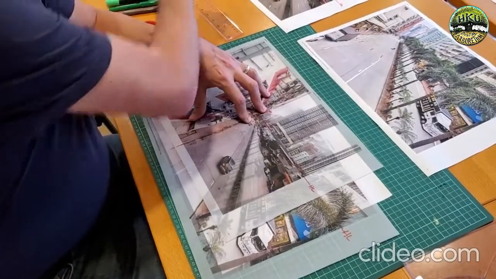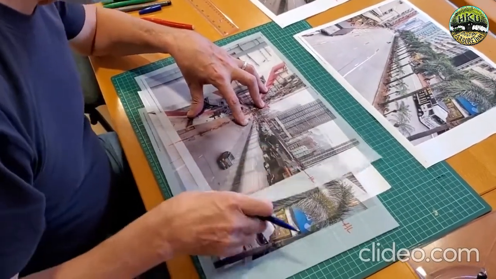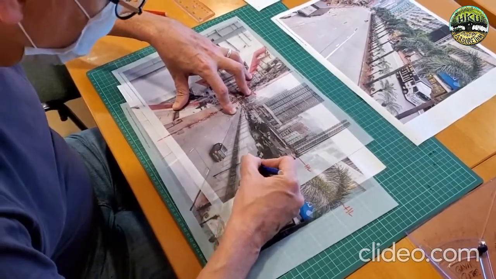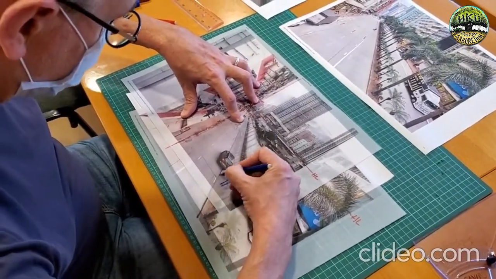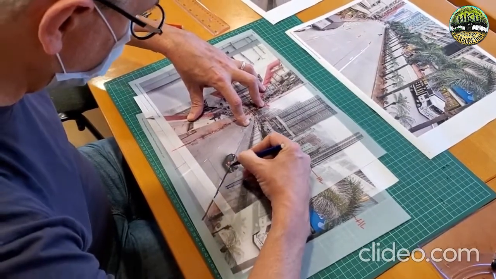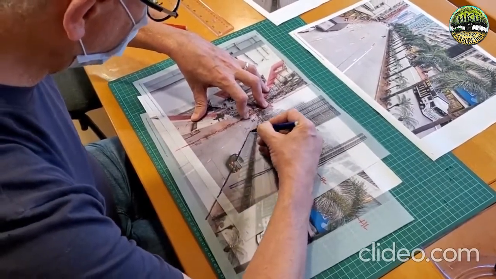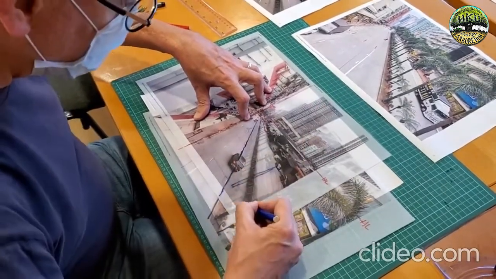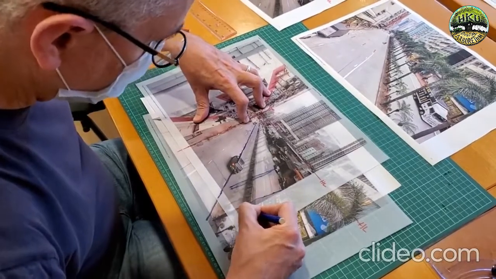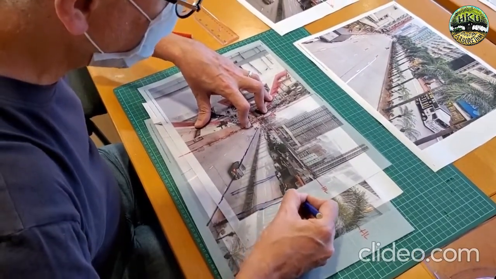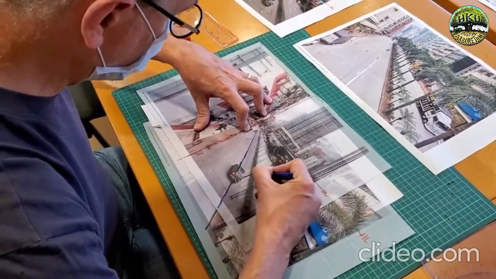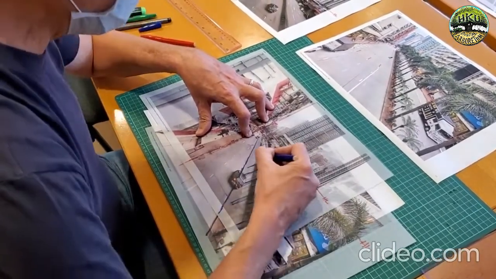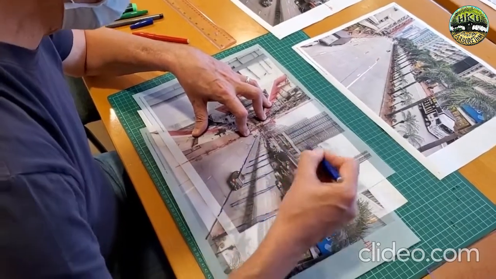And then I can go through the process of tracing off these trees onto, here's the curb, and this way you get the spacings between the trees.